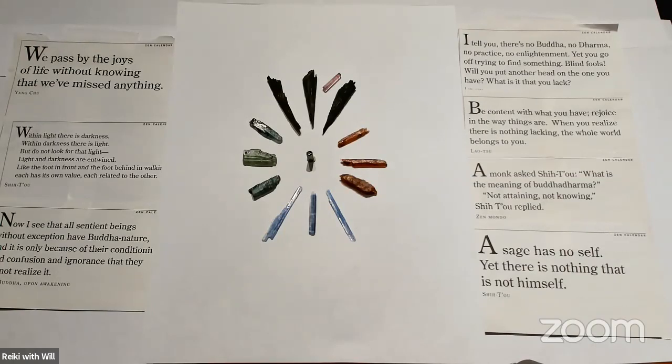We pass by the joys of life without knowing that we've missed anything. Yang Chu. So why not stop and smell the roses? When you're walking out to your car, what joys can you find along that short path? When you go to the cupboard to make coffee in the morning, what joys can you find in those 10 feet?